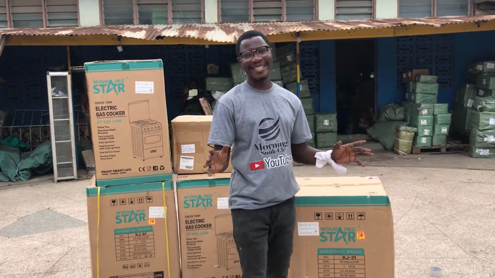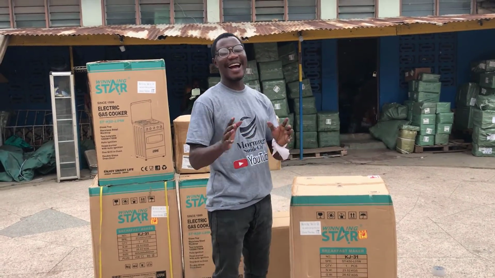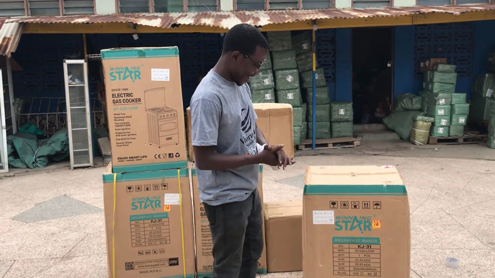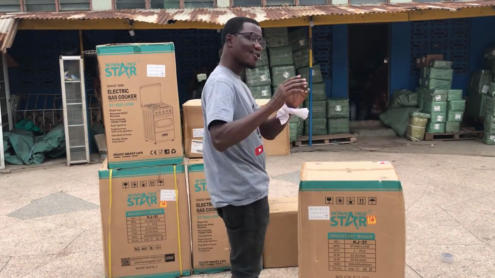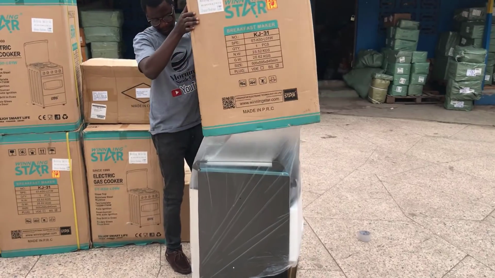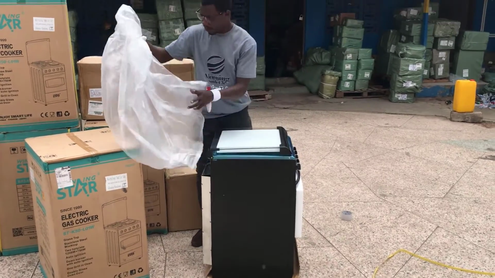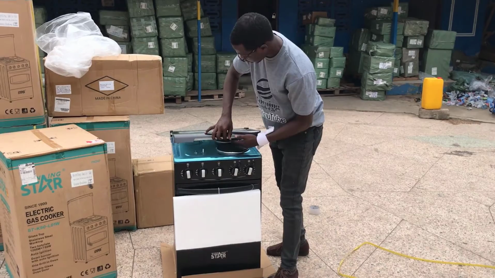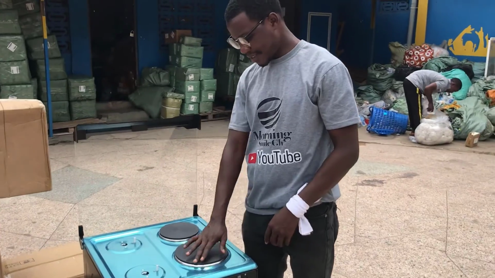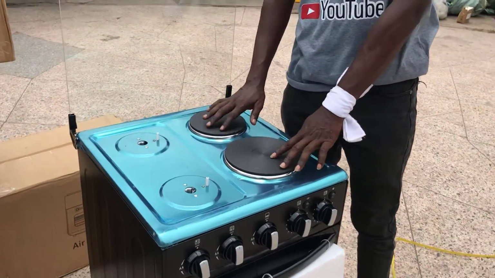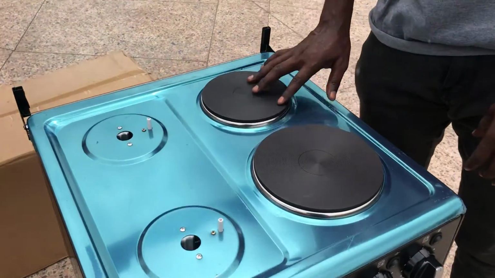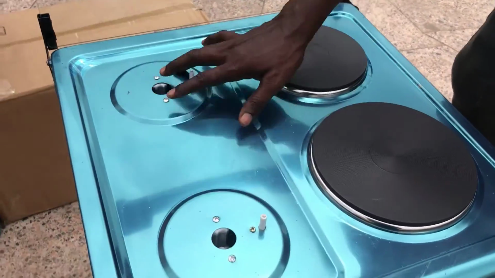Well, this is Money Smart GH. I am going to do the unboxing of the electric and gas cooker. So this side is electric. This side is going to be for the gas.